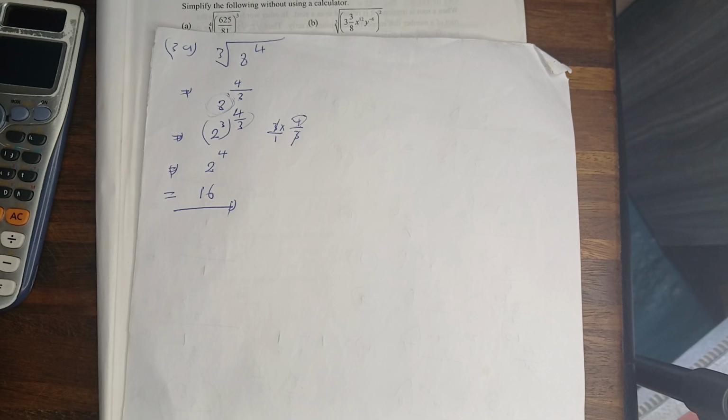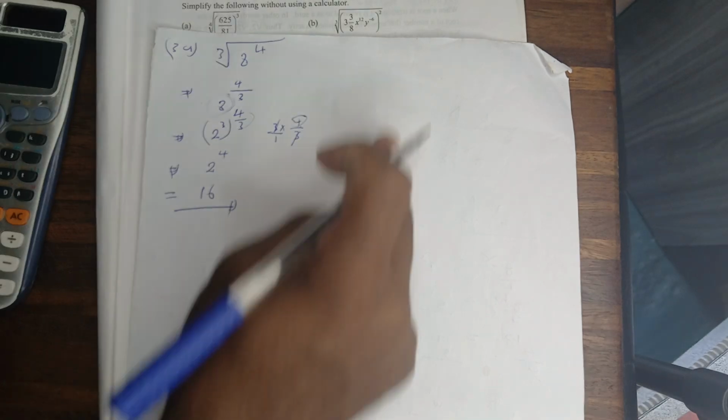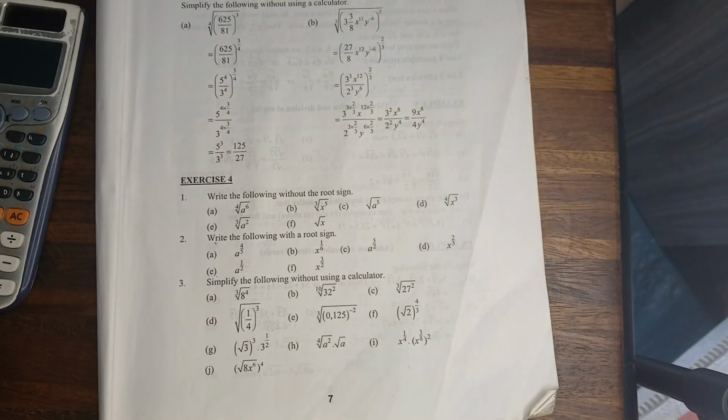So can you see that we are using a calculator in a way, but we are doing it step by step. So by doing this, they want to know whether you use the calculator or not. Okay, let me see. This is the same as that. This is the same as this. So let me try to do this one.